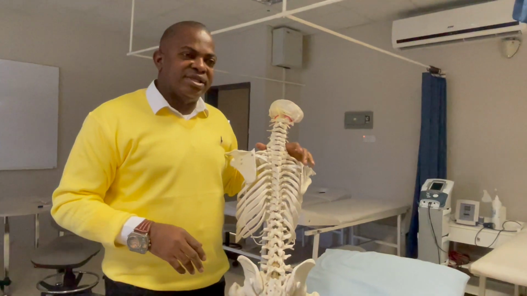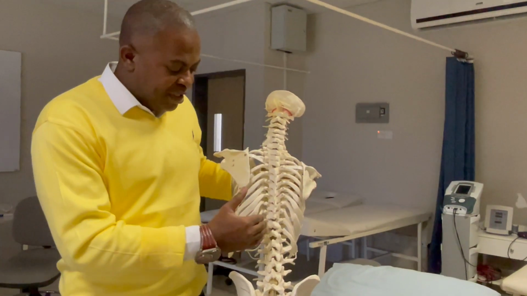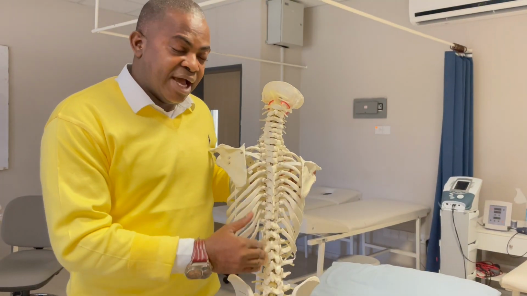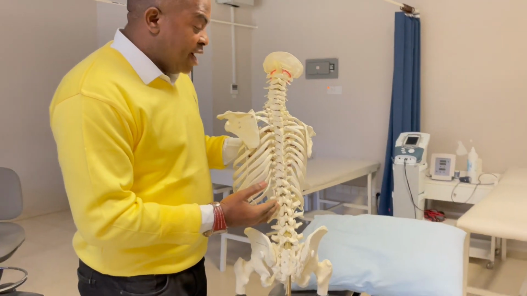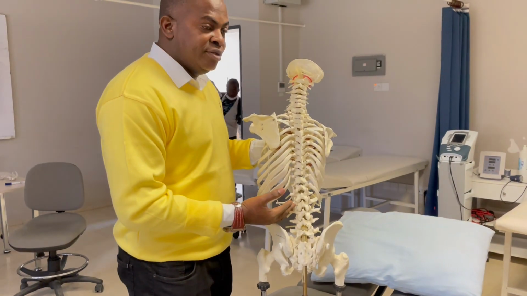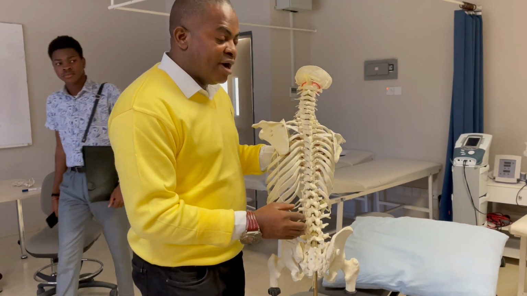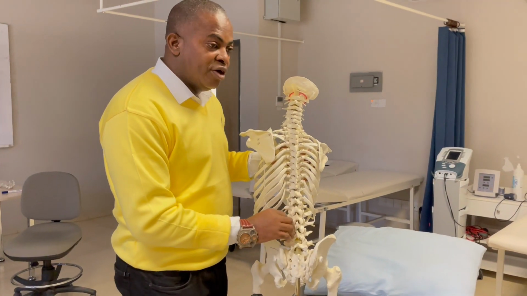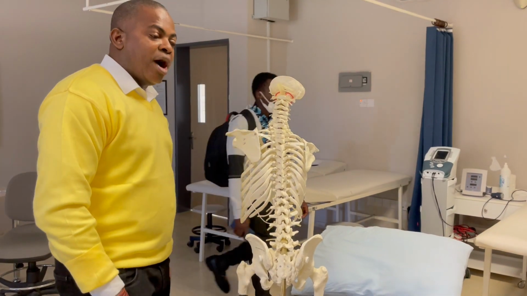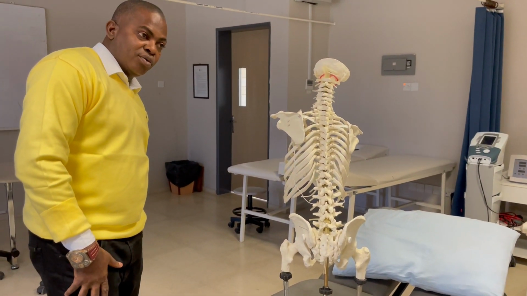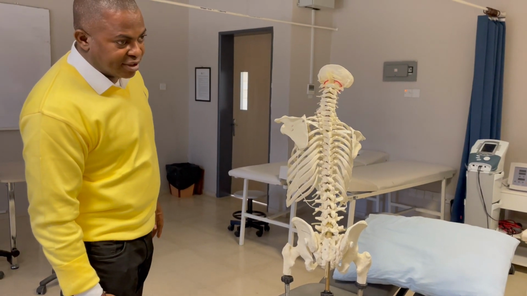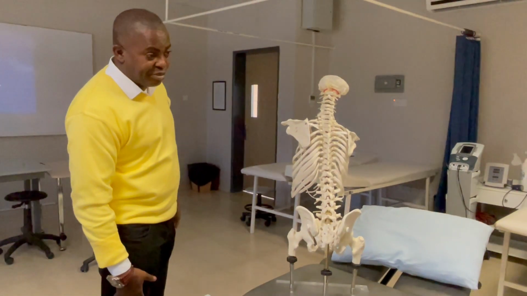Now, if a patient is having pain, maybe there's impingement on this side. What side is that? Left side. Osteophyte, or the disc is protruding, or the ligament gets hypertrophied. Something is blocking the joint on the left side. How will the patient walk? Will he bend to that left side? No, he will bend to the right side. Do you understand? He's going to bend to the right side.